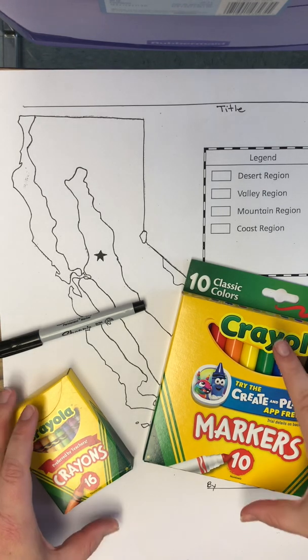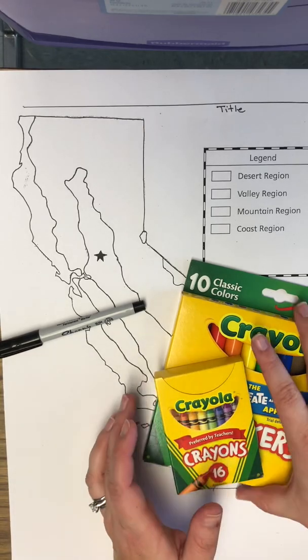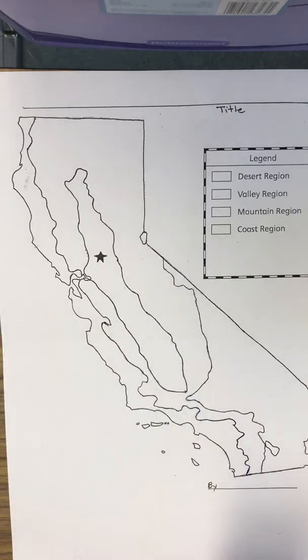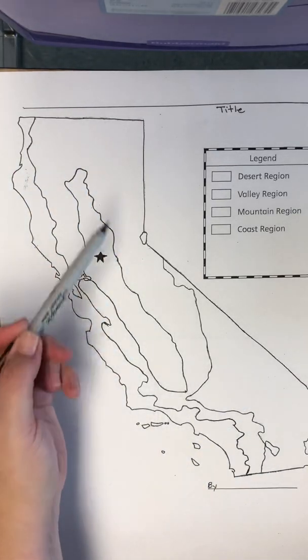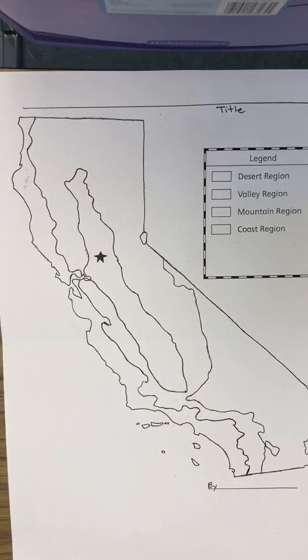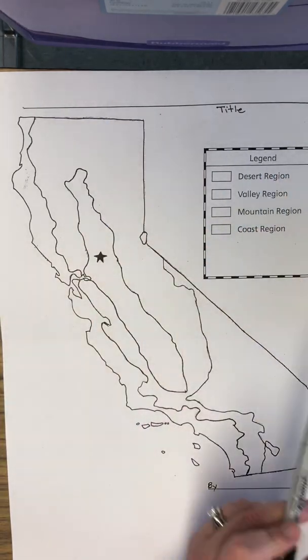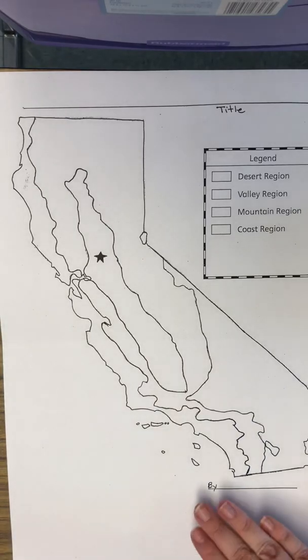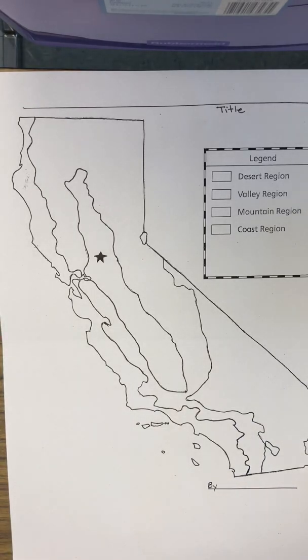So the first thing I'm going to do is move the crayons and markers out of the way and start with just my map and my marker. Okay, so first I'm going to identify the parts of a map that I see here. I see the state of California. I see a lot of lines in here. Those are actually going to show us where different regions are. I see a place to put a title. I also see this part called a legend, which we'll talk about in a moment, and also the byline to show who created the map.